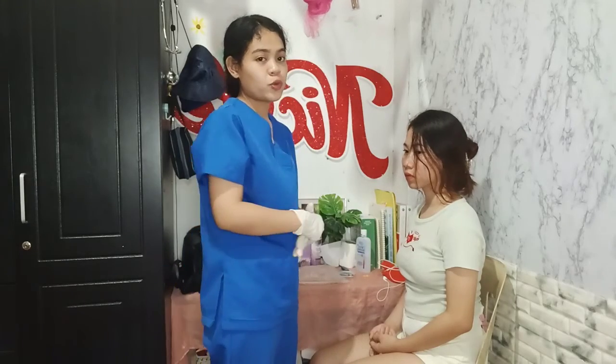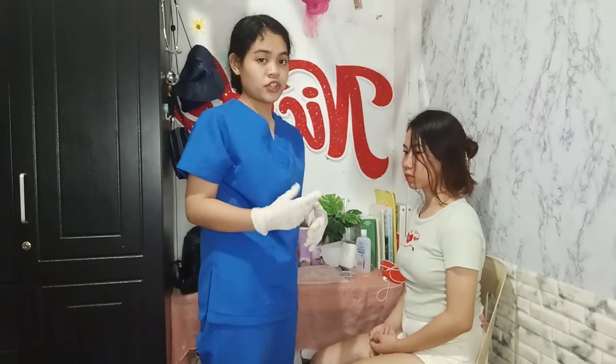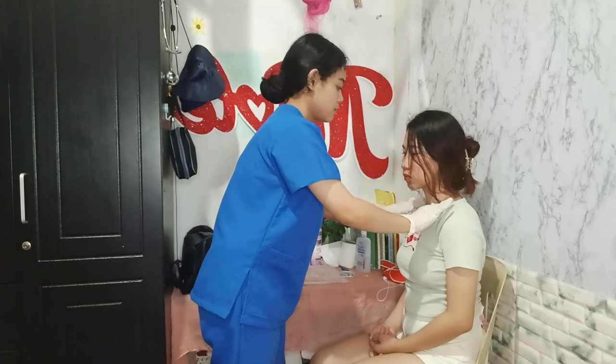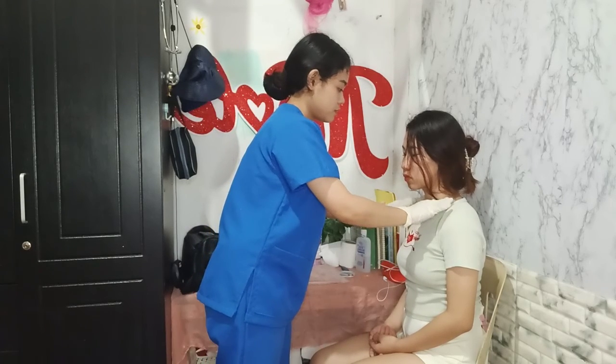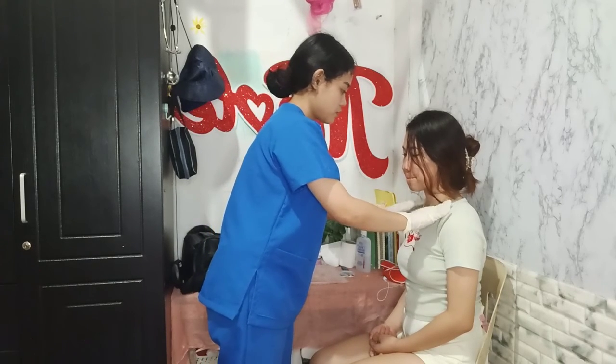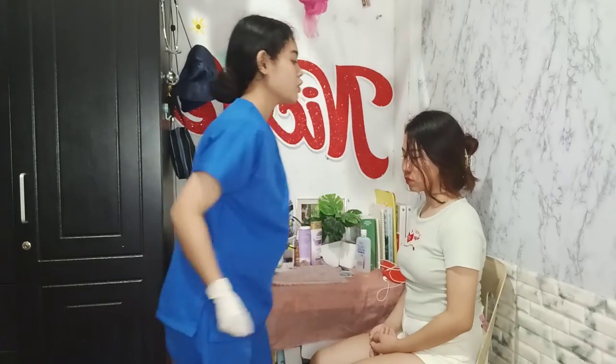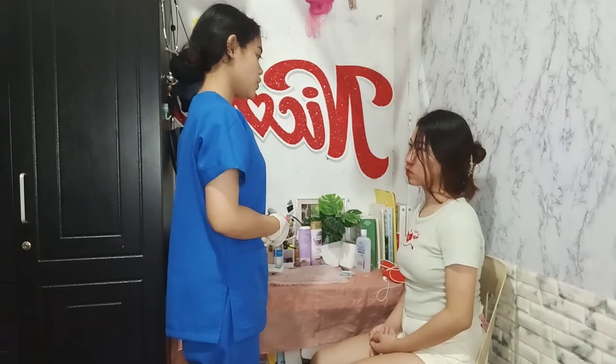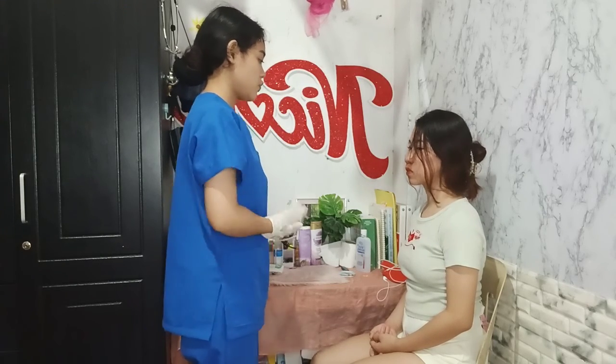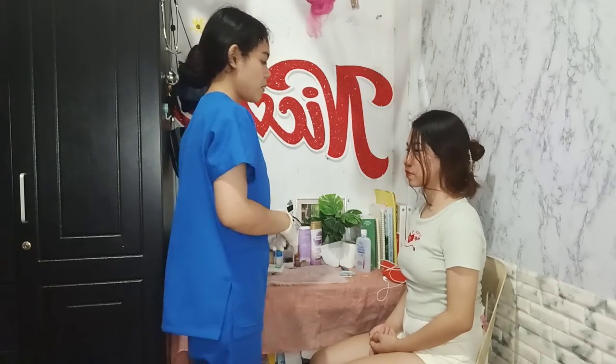Then lastly is the supraclavicular cervical nodes. Okay, ma'am, did you feel any discomfort po or tenderness or pain po while doing the procedure? Okay, thank you, ma'am. So that concludes my demonstration of the assessment of the head and neck.